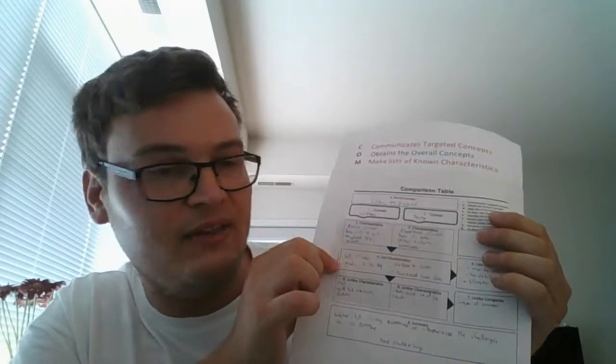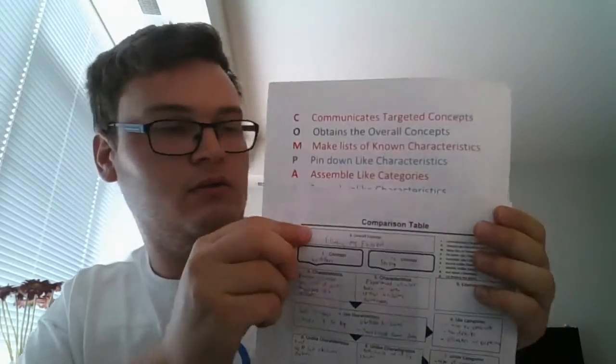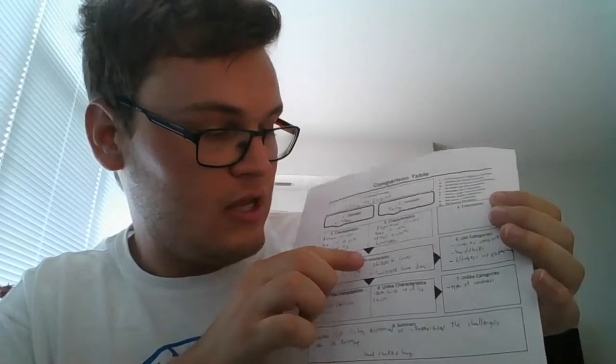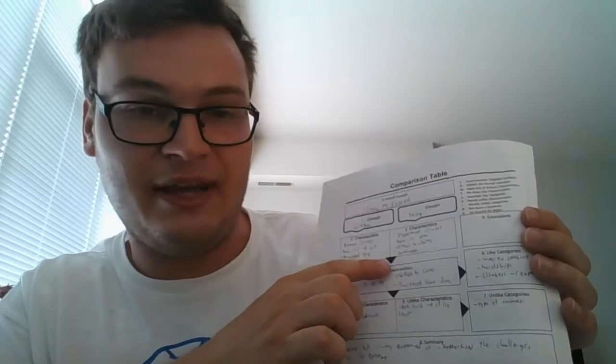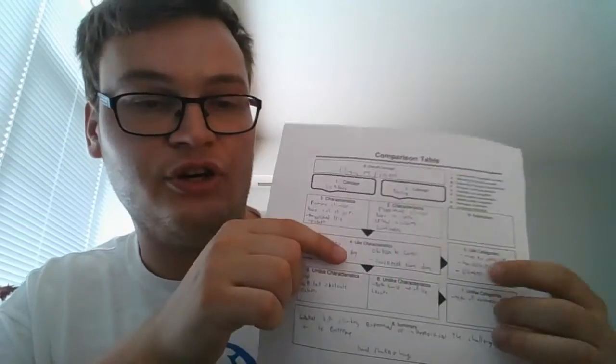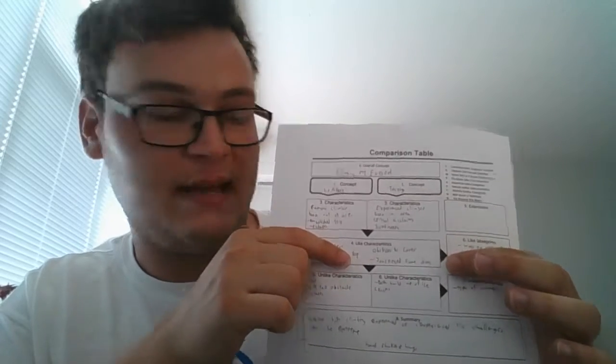Okay, so I did like characteristics, which would be assemble like characteristics. My like characteristics that I found out were that they were both climbers. They both had been climbing for a while. They both were able to make it to the top. They both celebrated at the top by giving each other handshakes and high fives. And they both journeyed there on the same day and arrived at the same time.